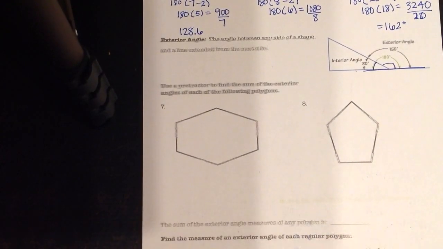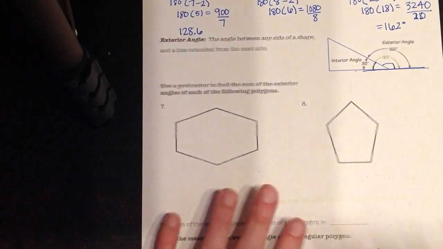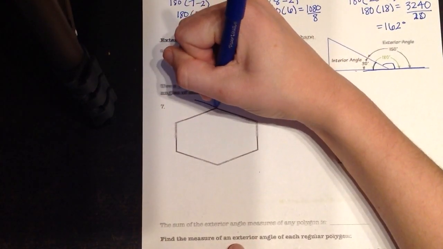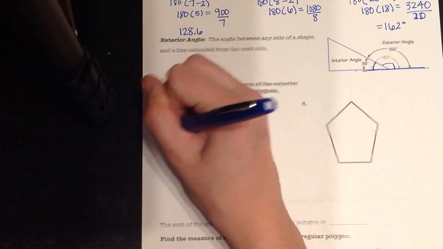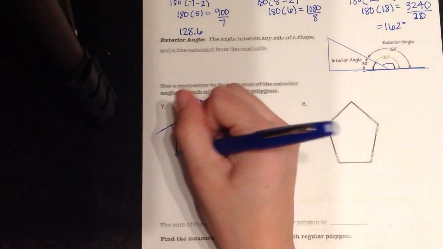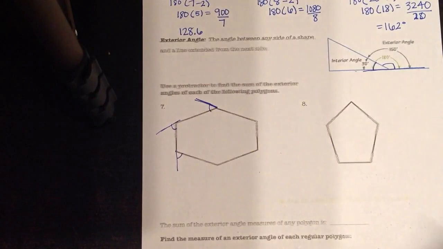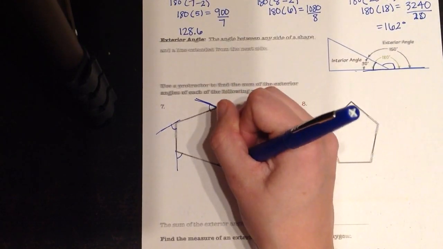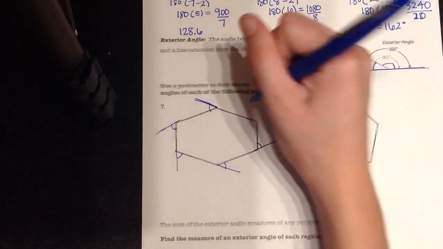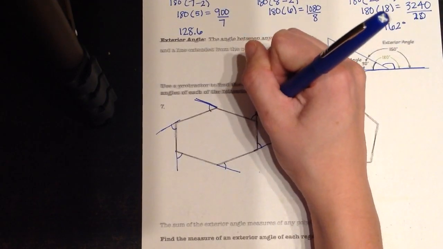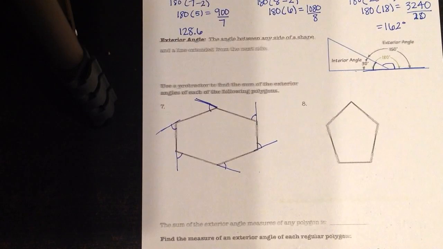So if we were to do it here, we're going to extend this and measure this angle. Extend this, measure that angle. Extend this, measure that angle. Extend this, measure this angle. Extend that, measure this angle. Extend this, measure that angle. So those are the angle measures that we are talking about.